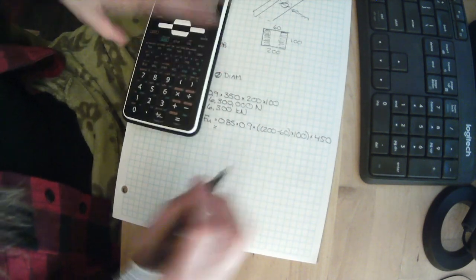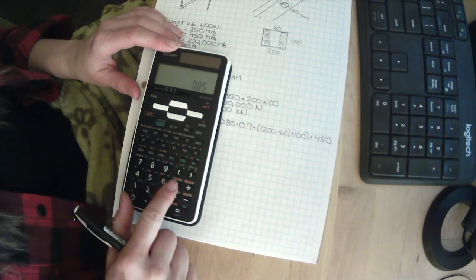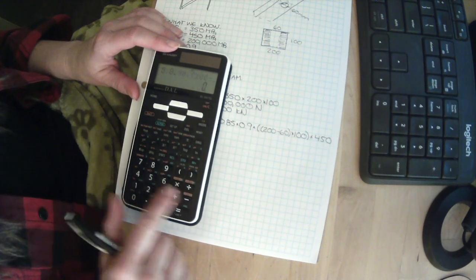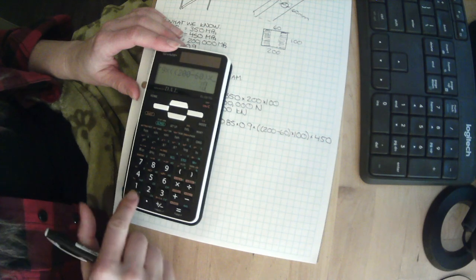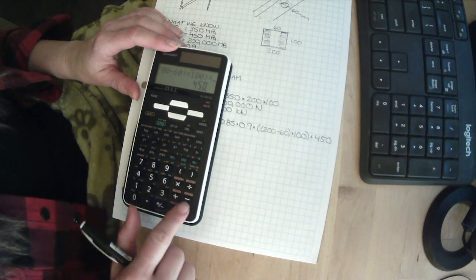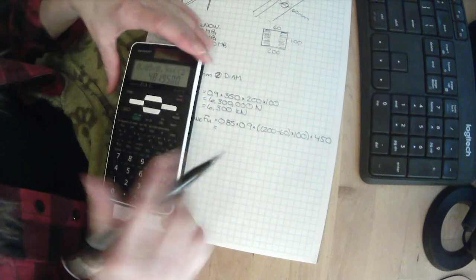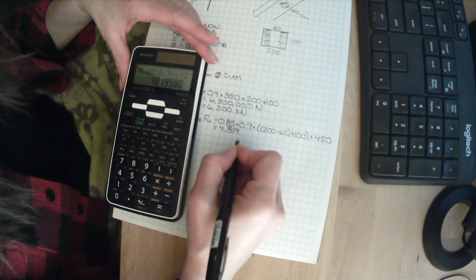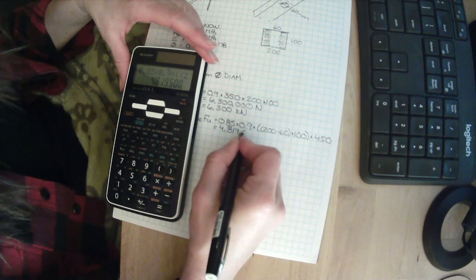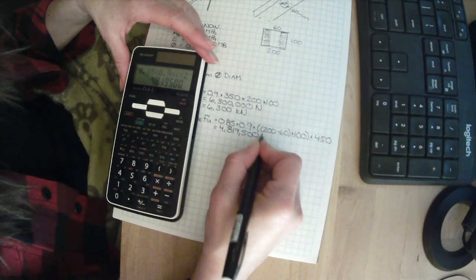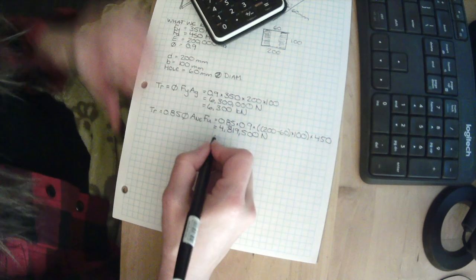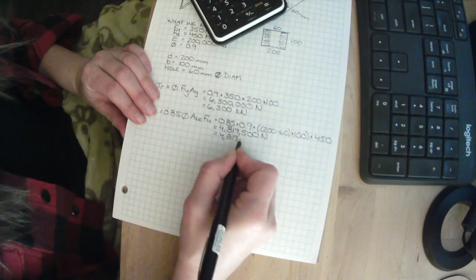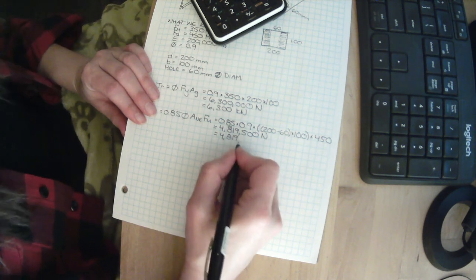So we can plug that into the calculator: 0.85 times 0.9 times 200 minus 60 times 100 times 450 equals 819,500 newtons. We like to divide that by 1,000 to talk in kilonewtons. So 4,819, you might say 20. I'm just going to put the 0.5 for now.